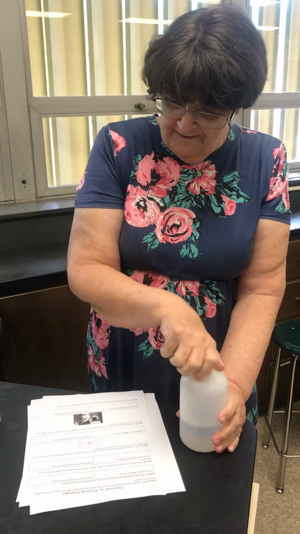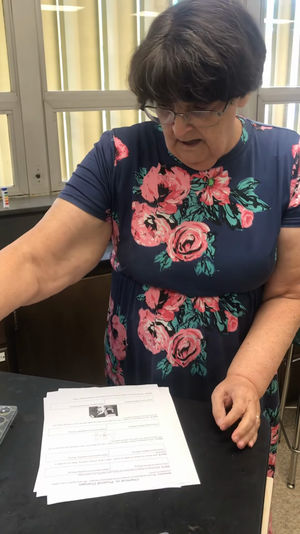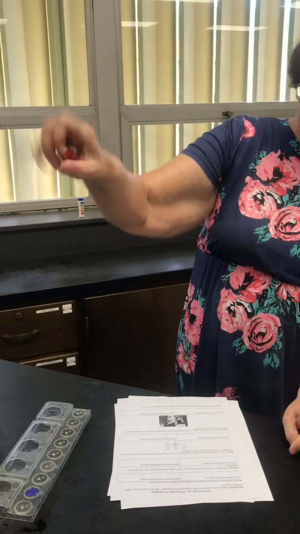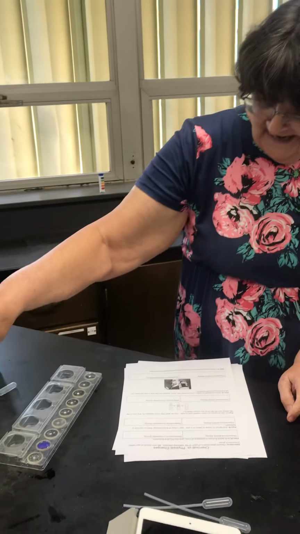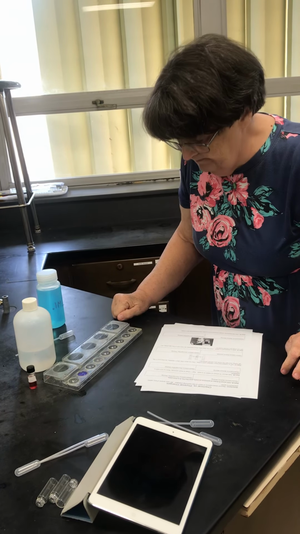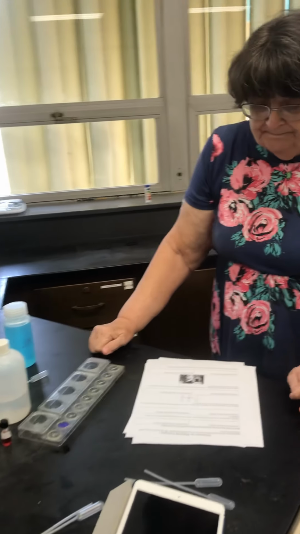Chemical or physical? Nice red liquid. Nice colorless liquid. Purple. That's pretty cool.